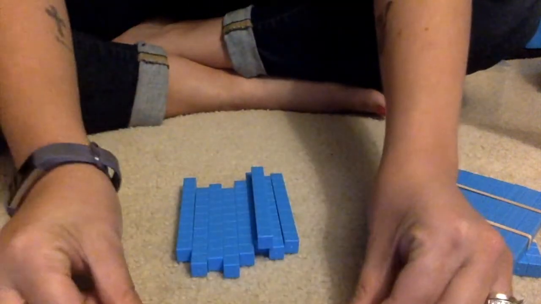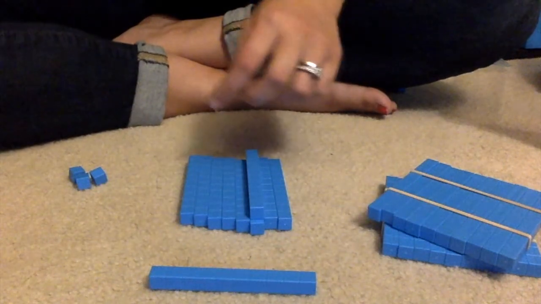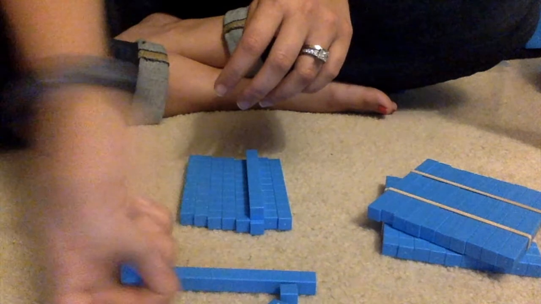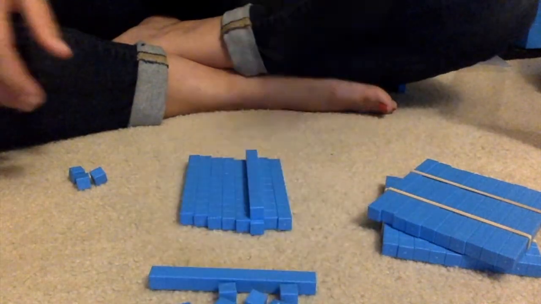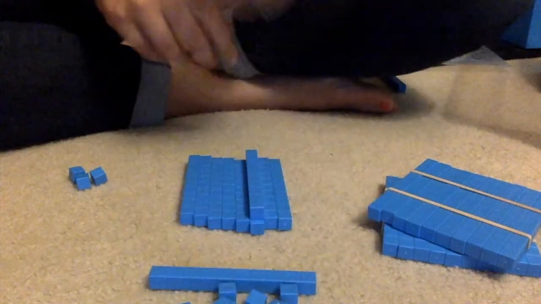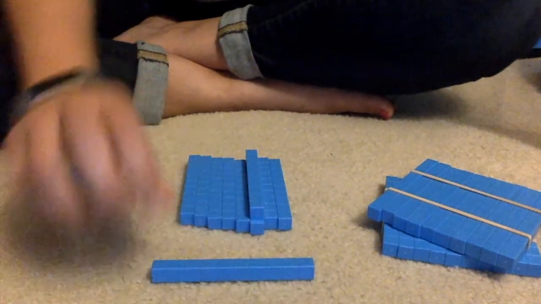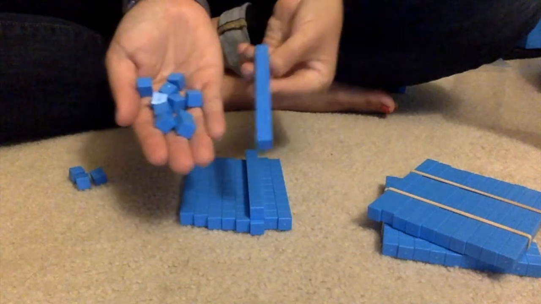So I'm going to leave this here, and I'm going to get 1, 2, 3, 4, 5, 6, 7, 8, 9, 10. So instead of this, I'm going to use these 10. So I'm going to trade them. I got this instead of this.